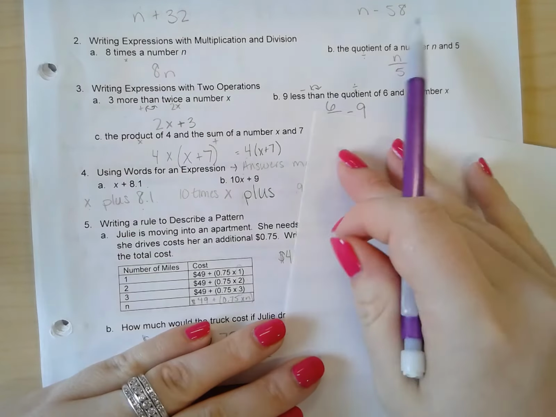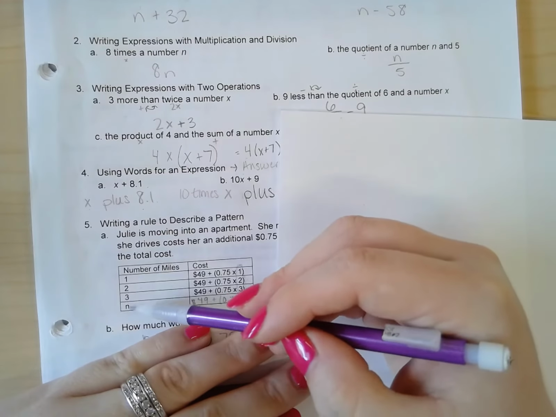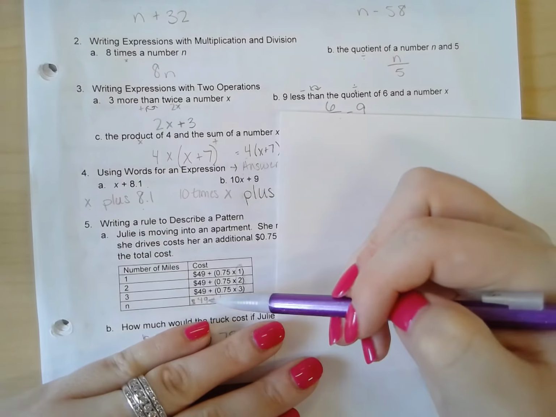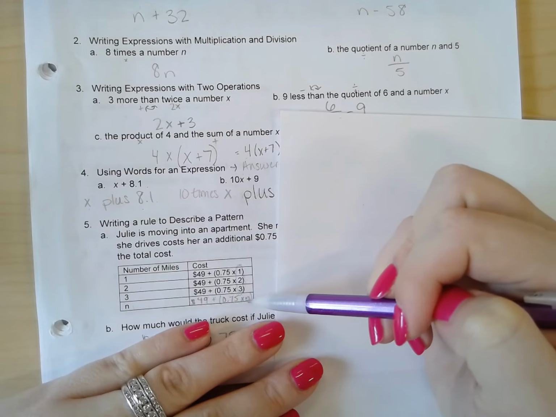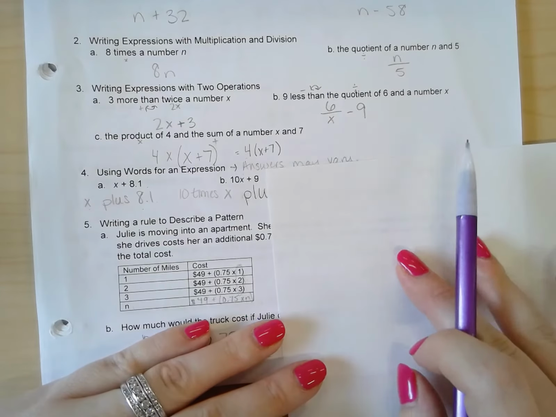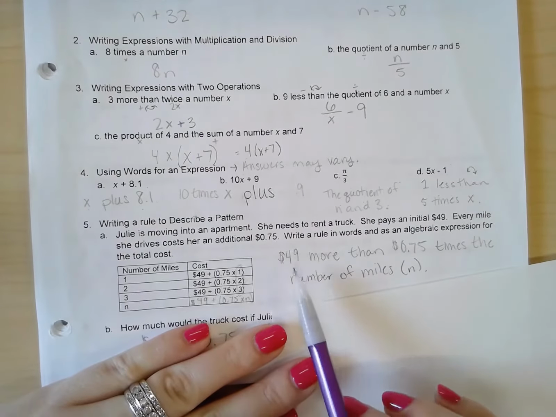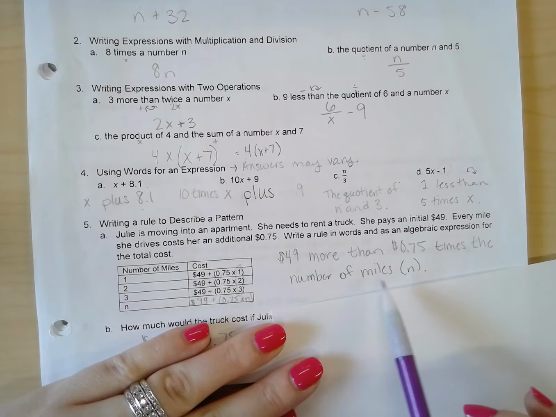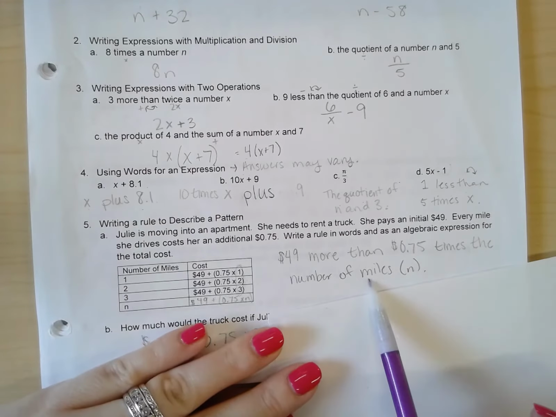So when I'm writing a rule, I'm going to change the numbers that keep changing into variables. So if I want to find out any number, so n, number of miles, I can just say, okay, $49 plus 0.75 times n, the number of miles. So that's going to be my mathematical expression. And then I just have to translate this into words. So $49 more than 0.75 times the number of miles n. And that's it. So you write your expression, then you translate it into words.